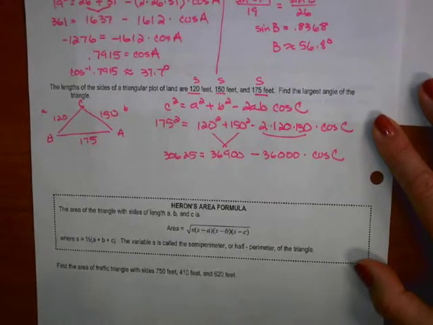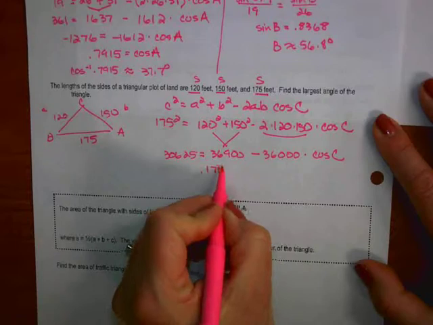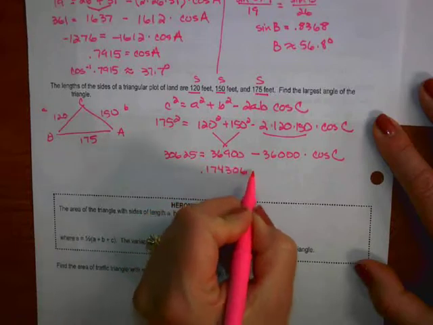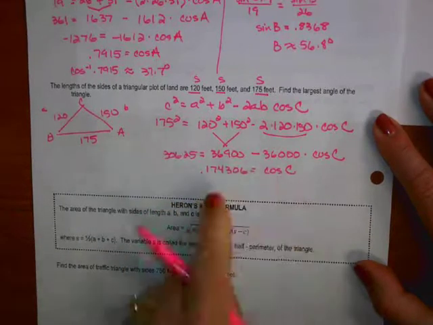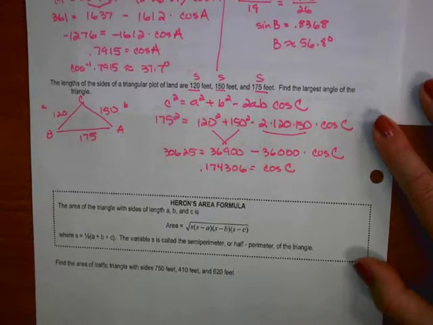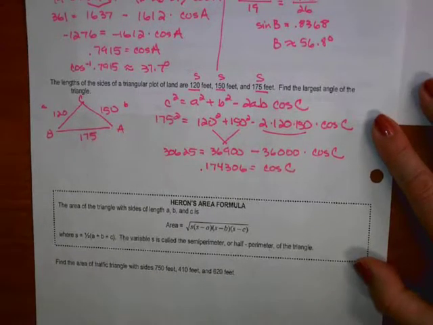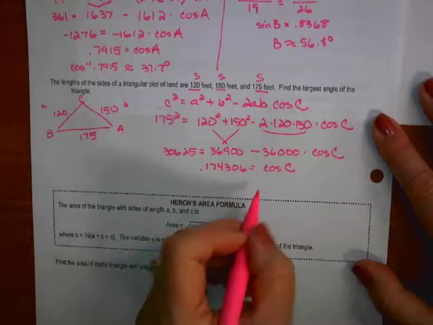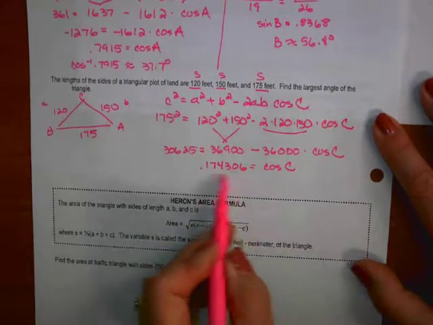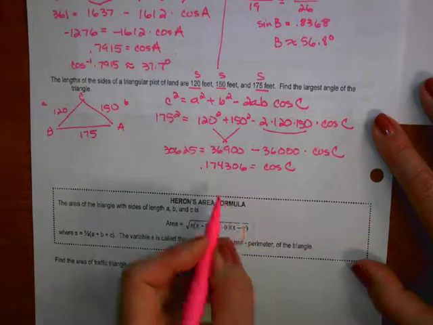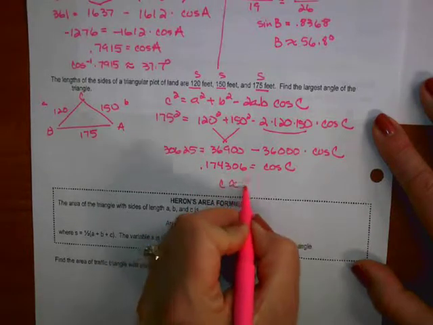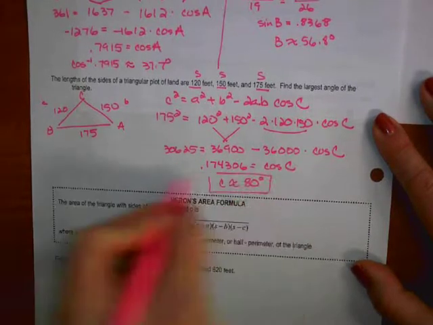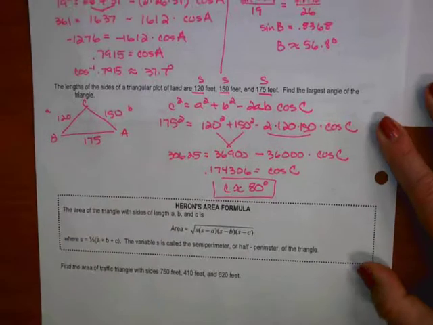And you're going to get this ratio. Once I do all the algebra, I get this, which is a number less than 1, so I can find the angle using inverse. You put in the cosine inverse of this number right here, and it gives you C is approximately 80 degrees. So that's the largest angle because it's opposite the biggest side.